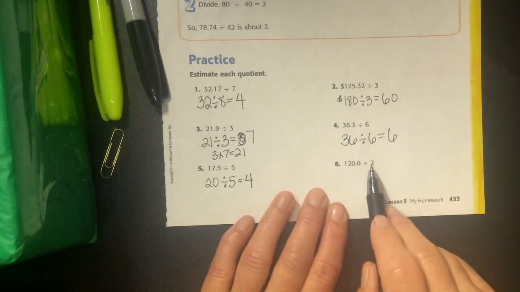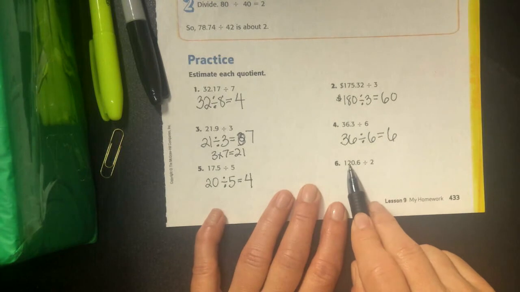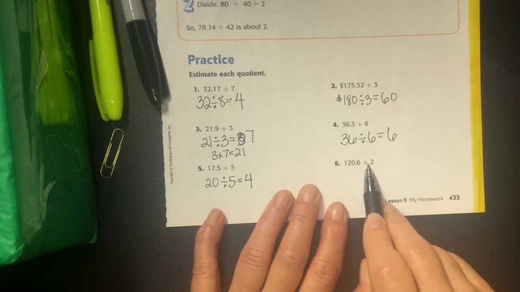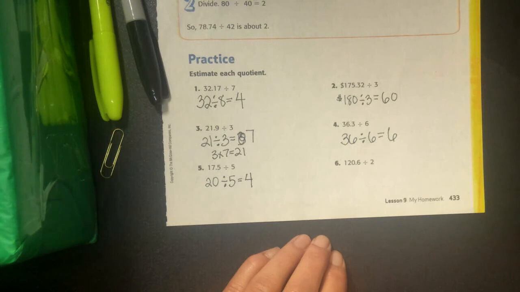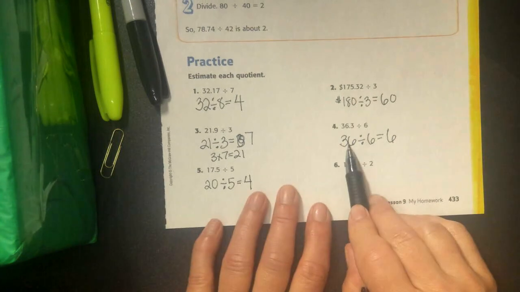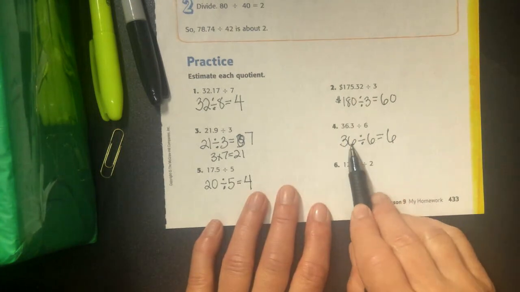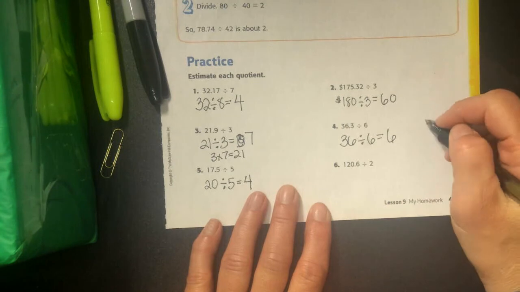Something divided by 2. I think 100... Teacher, I think you got it wrong again. The number 4. I did? 6 times 6 is... Hold on. Oh, never mind. I did it right.